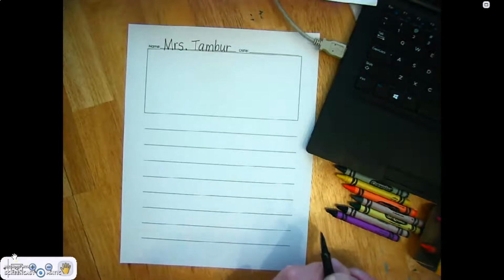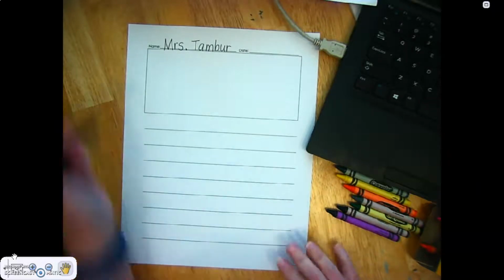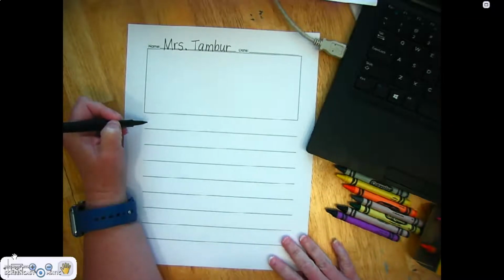Okay, here we are for writing again. Yesterday we wrote about what happened first in our story of the chore that we might help do at home or do on our own. So mine is washing the dishes. So I took my dirty dishes to the sink. So now I'm going to write next.